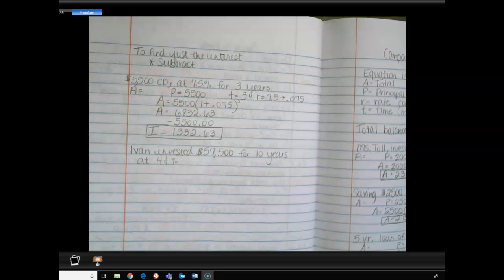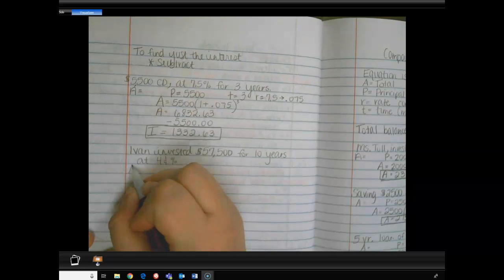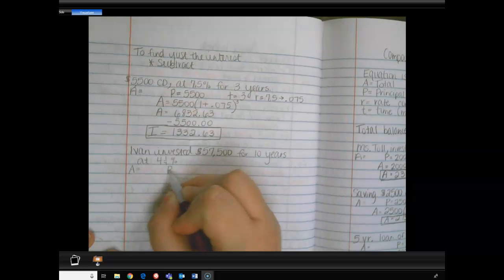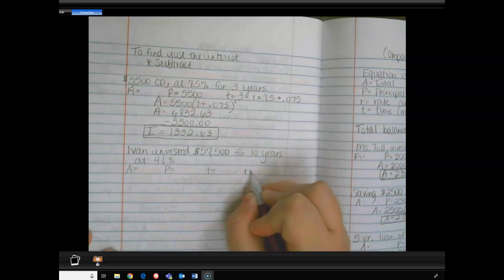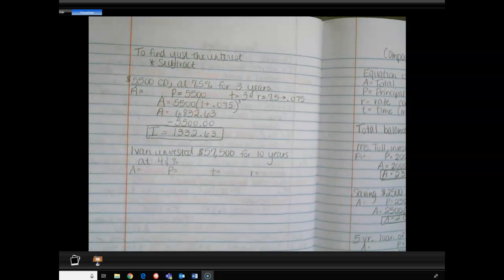All right, so we're going to start with our letters A, P, T, and R. I like to put my R last since it has to be changed.